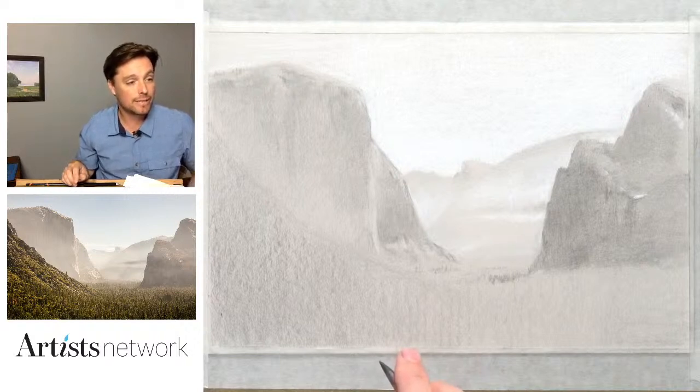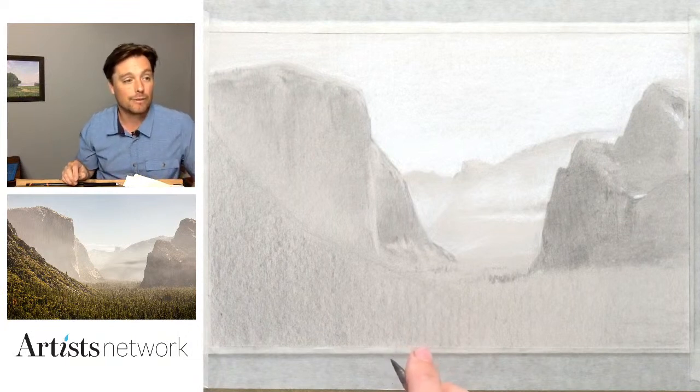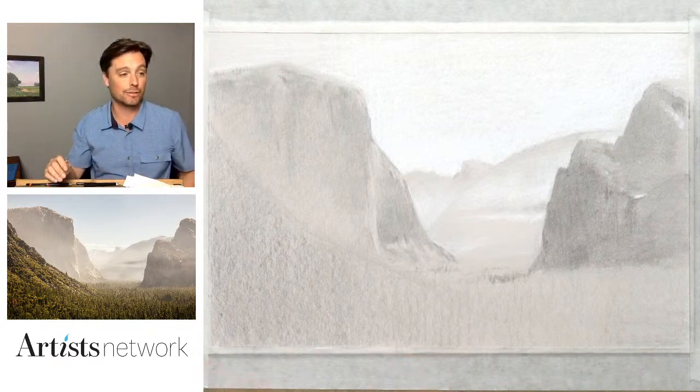Oh, Anne is saying if you are near the finish, you can also apply workable fixative very lightly before using white. That's a great way to create that barrier. That's a good concept there.